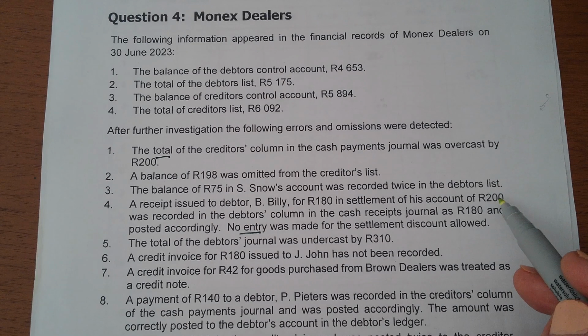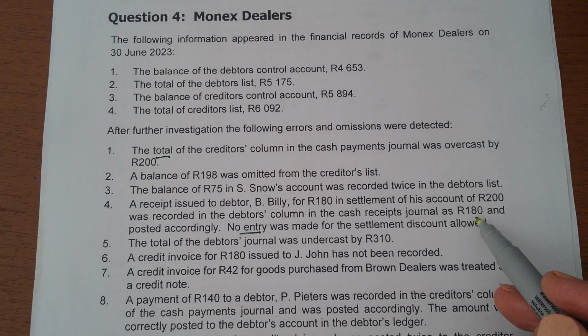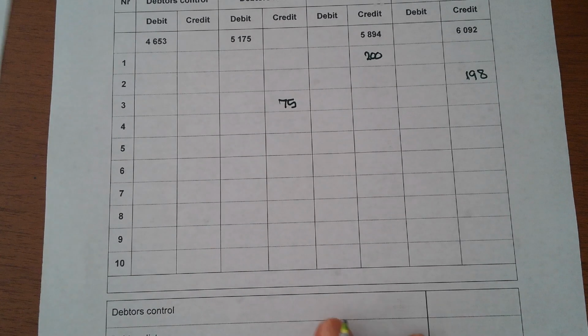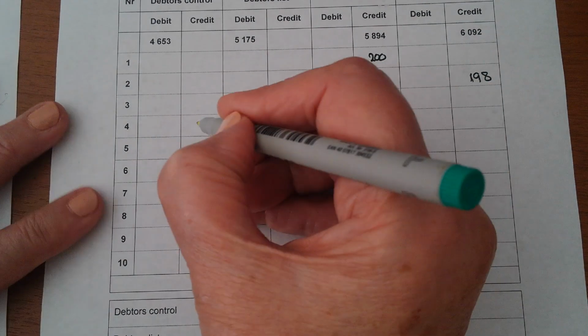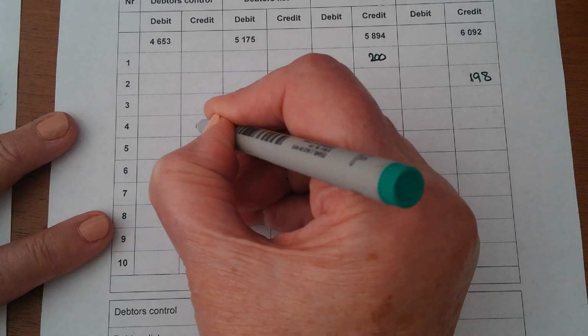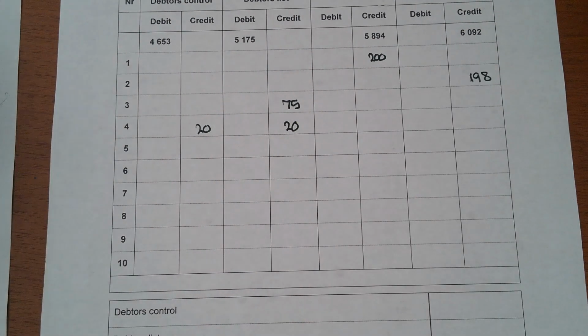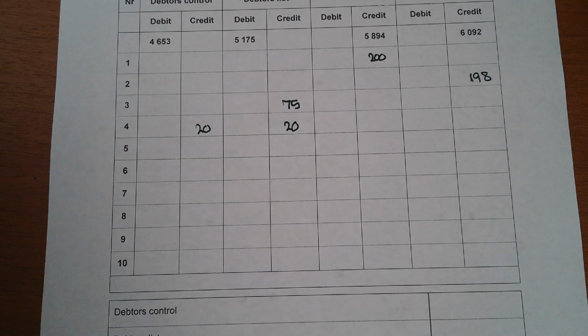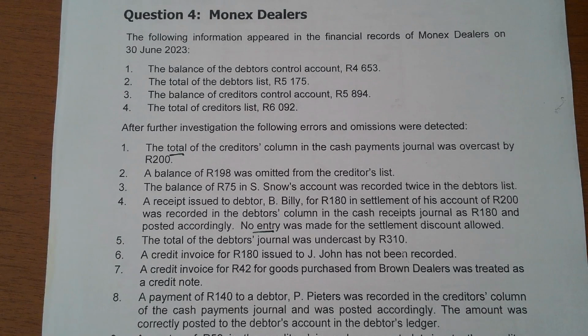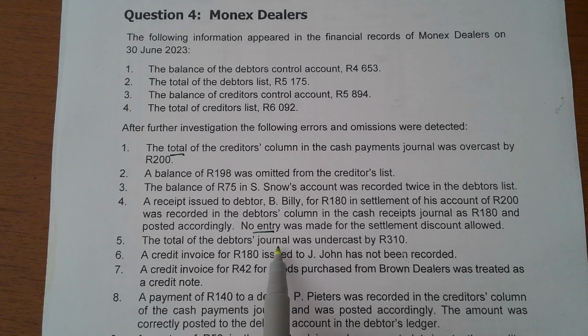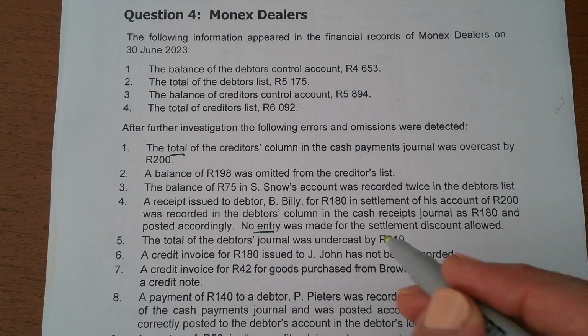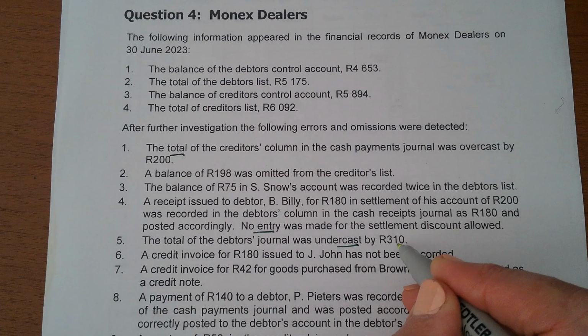So the difference between the 200 and the 180 is 20 Rand, and I will show that the debtors must then decrease with 20 Rand, and in the individual account I will also show that the person will owe 20 Rand less.